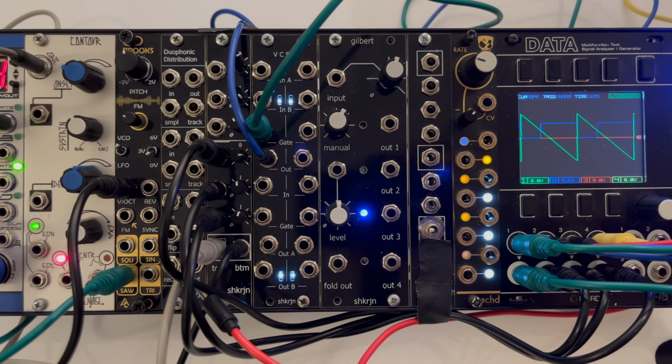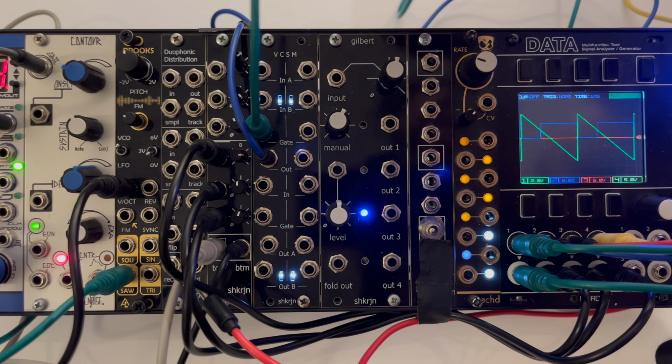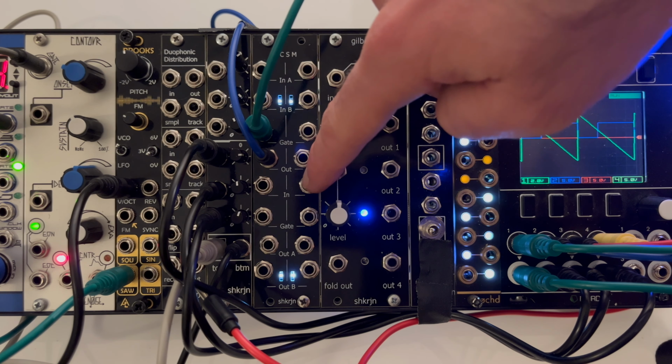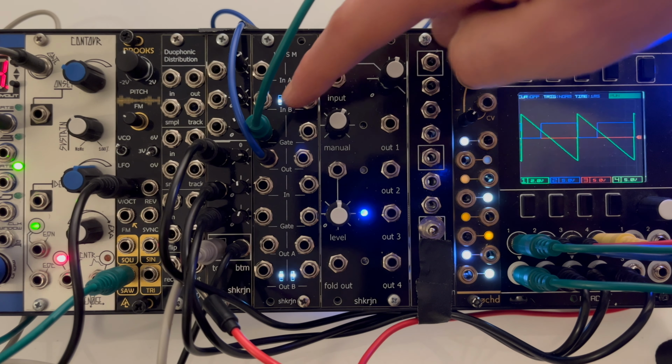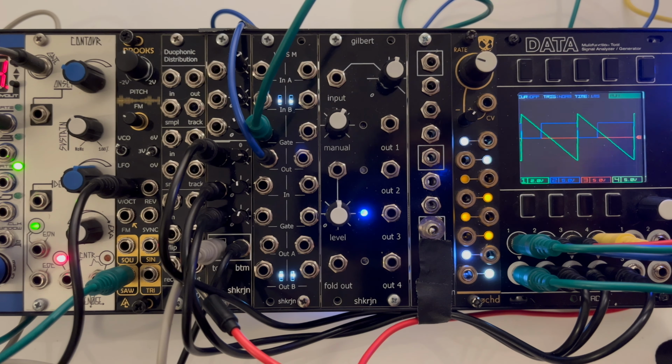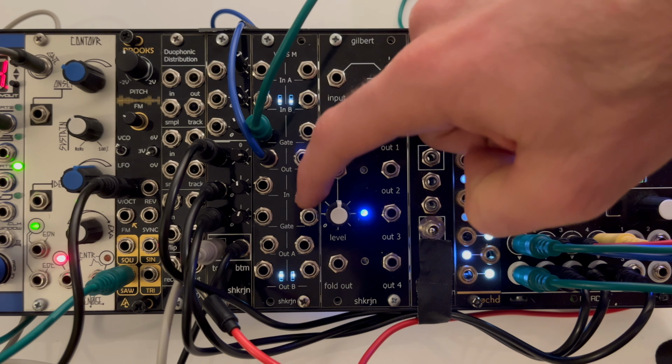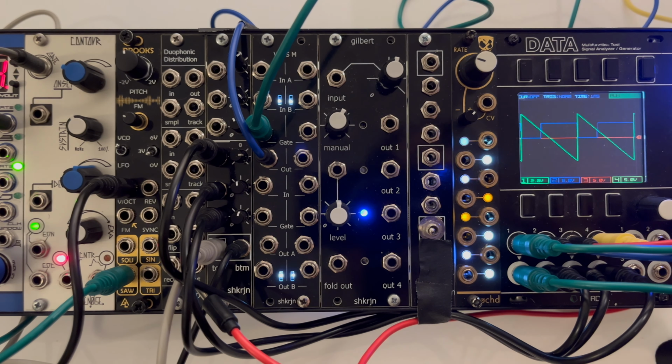The voltage-controlled switch matrix contains 4 switches. The gate input on channel 1 drives an internal clock divider, the outputs of which are normaled to the gate inputs of our other 3 channels. This provides us with 4 square waves in 4 different octaves.